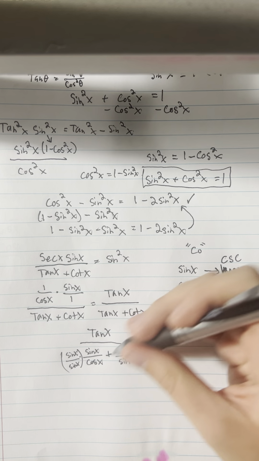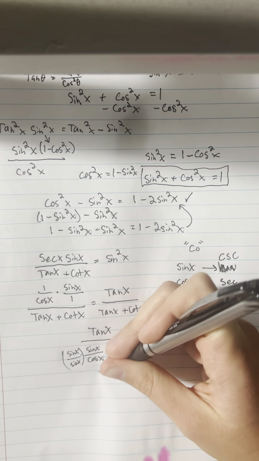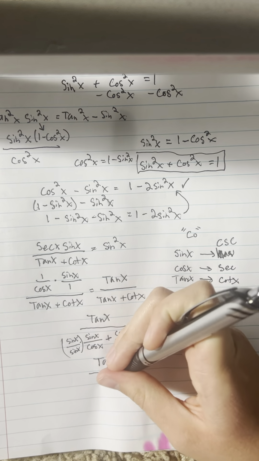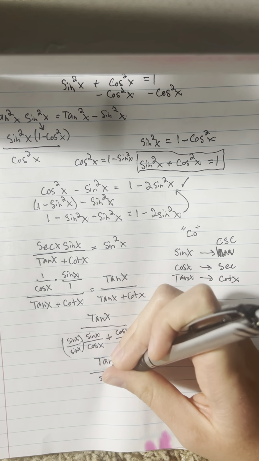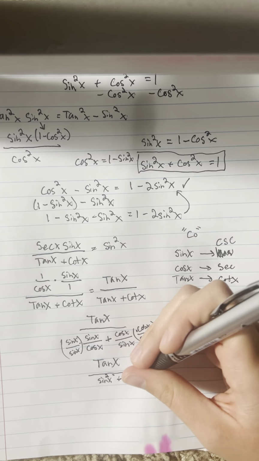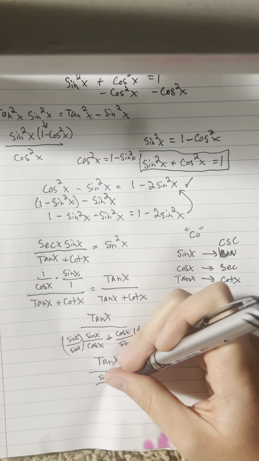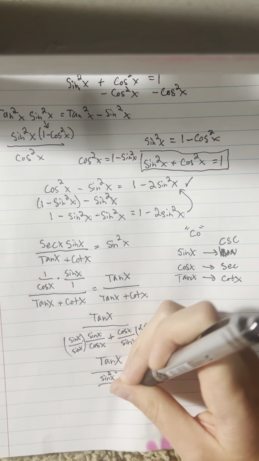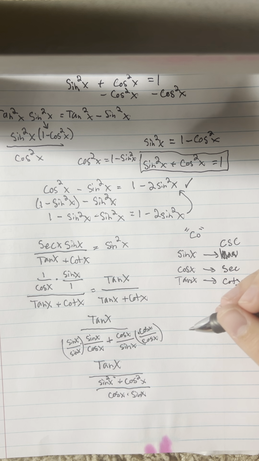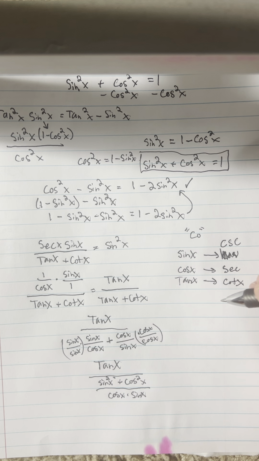So now in the denominator we have, well, let's write out the whole thing. Tangent x over sine x squared, squared is over here, just ignore that, plus cosine x squared divided by cosine x times sine x, which doesn't look great, but bear with me.